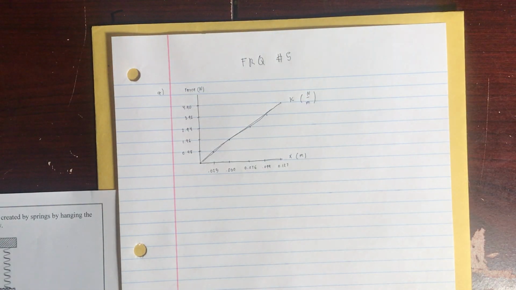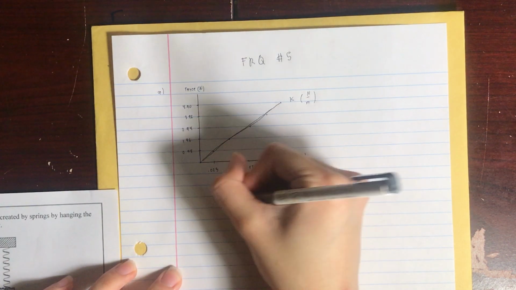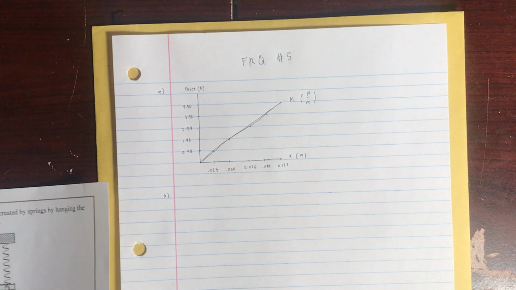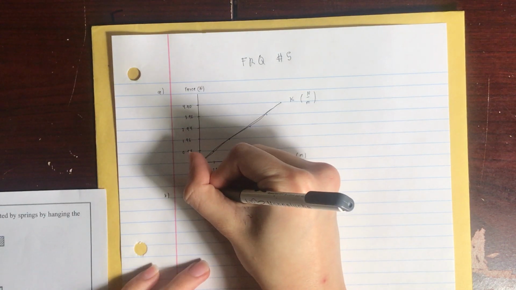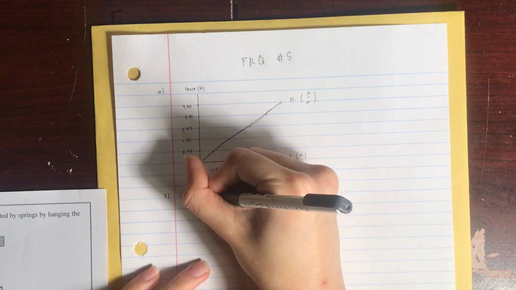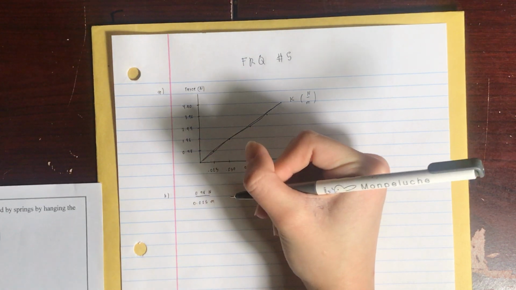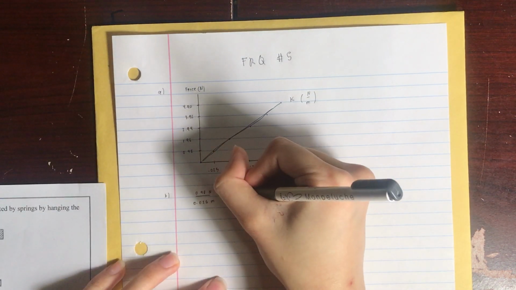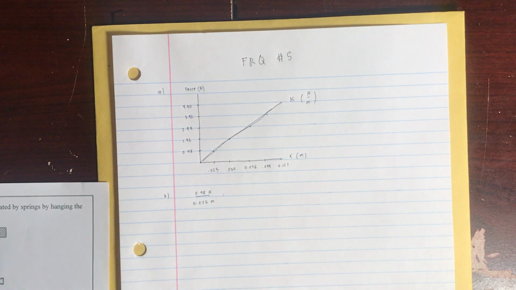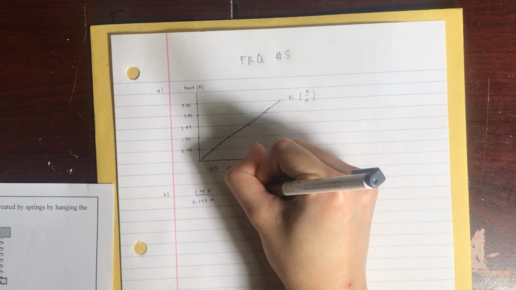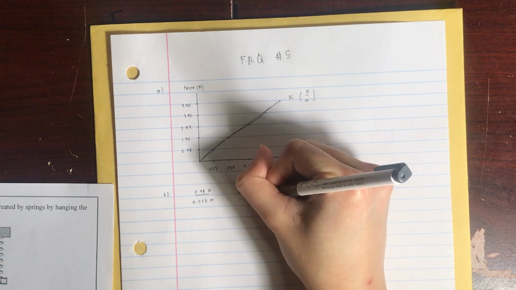And for B, it says determine if the experimental data follows Hooke's law. To do that, we have to see if the spring constant is actually the same for each data set. So 0.98 newtons of force extends the spring over a distance of 0.025 meters. We'll see what constant that gives us. Divided by 0.025 is about 39.2 newtons per meter. That's the spring constant for the first set of data.